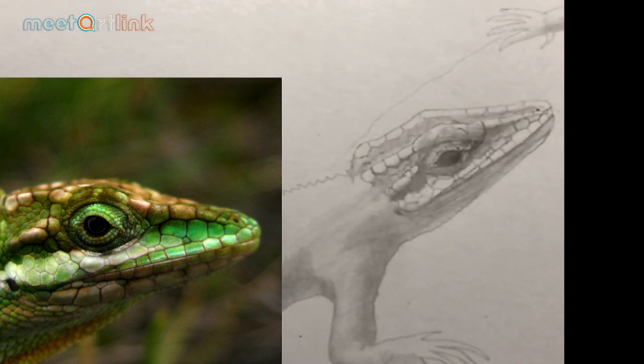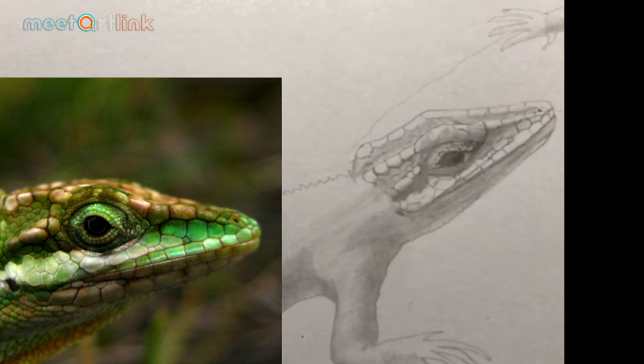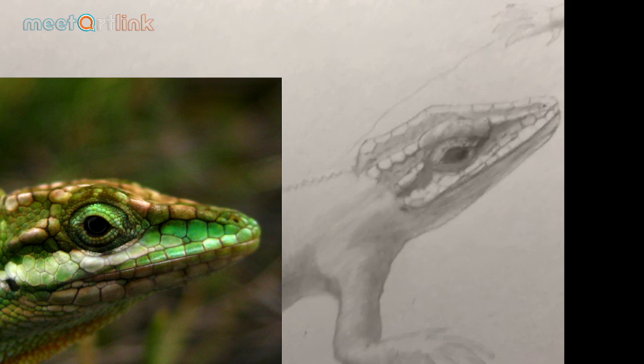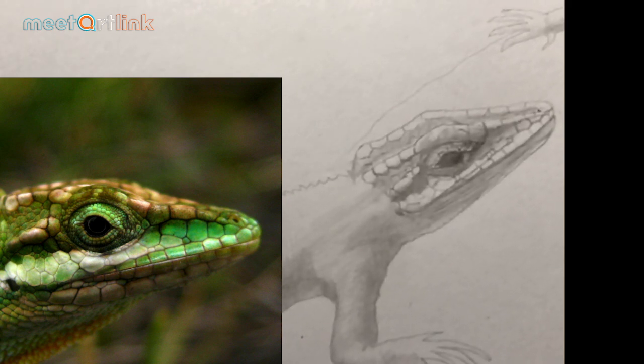Okay, I just need a darker pencil. Yes, I have a 2B. It's the darkest I usually work.